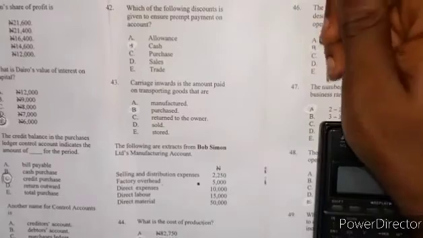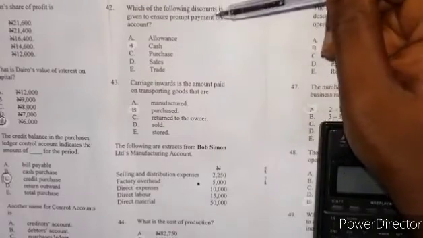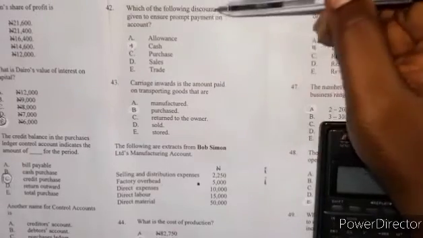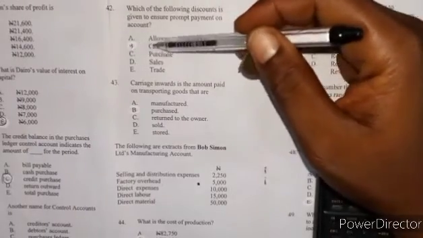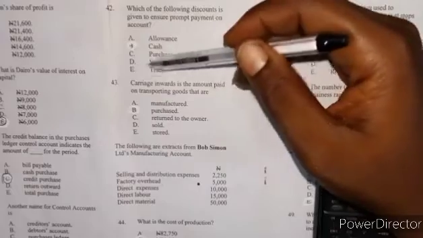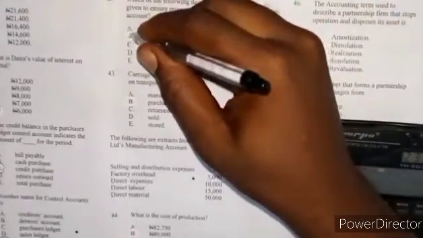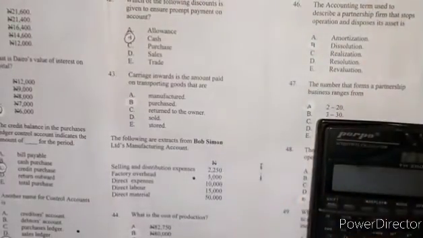42. Which of the following discount is given to ensure prompt payment? A. Allowance. B. Cash. C. Purchase. D. Sales. E. Trade. The answer is cash. Now, we have two aspects of discount.